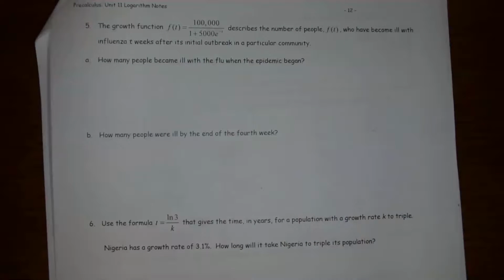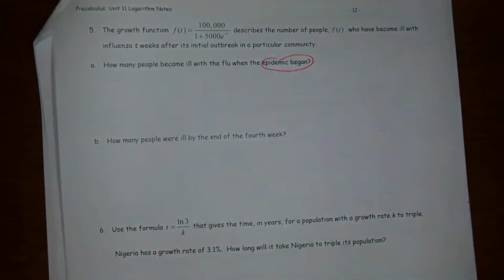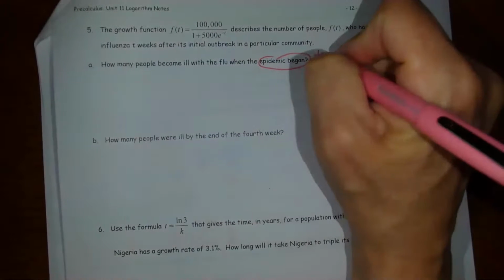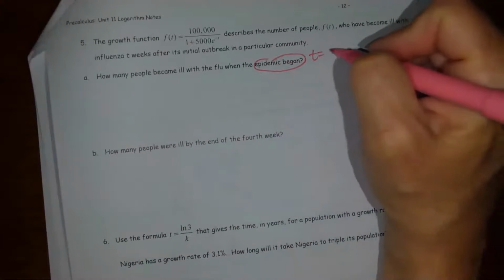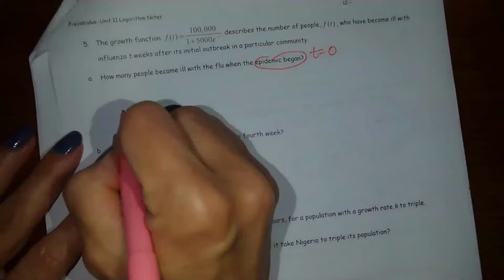Oh, the growth function f(t) describes the number of people who have become ill with influenza t weeks after the initial outbreak in a particular community. How many people became ill with the flu when the epidemic began? When the epidemic begins, what does t equal? No. At the very beginning, t equals what? We call it ground 0. So if we say at the beginning, time has not started yet. Okay. So let's plug that in.